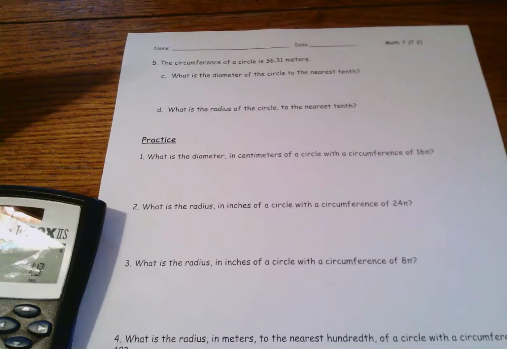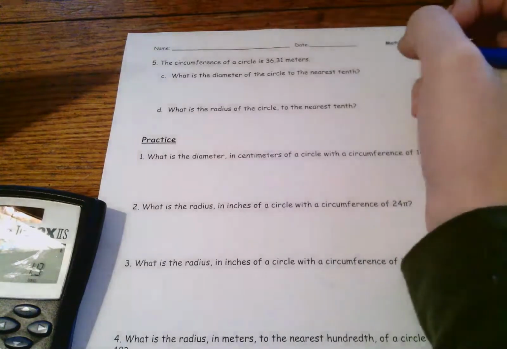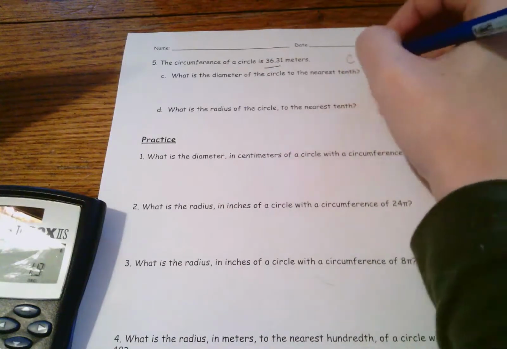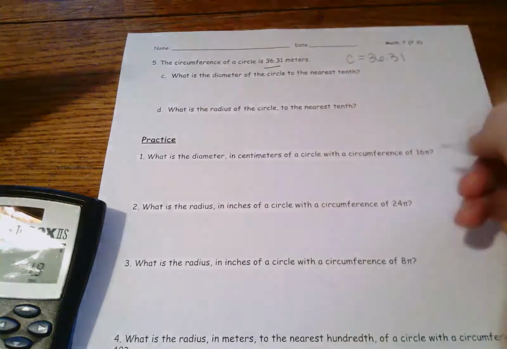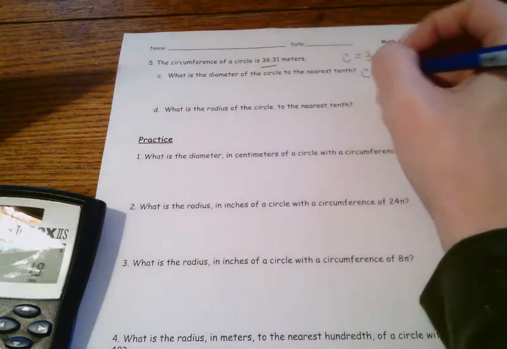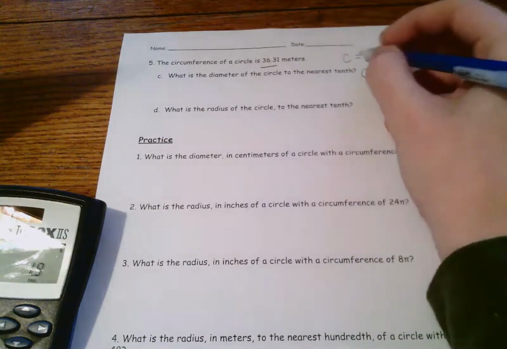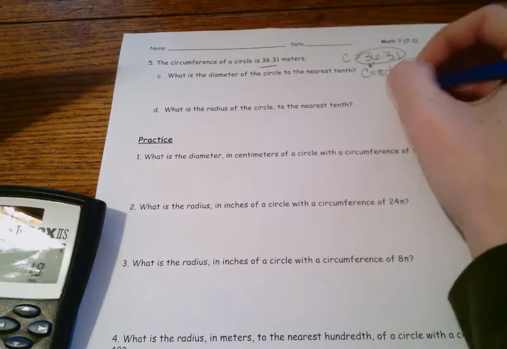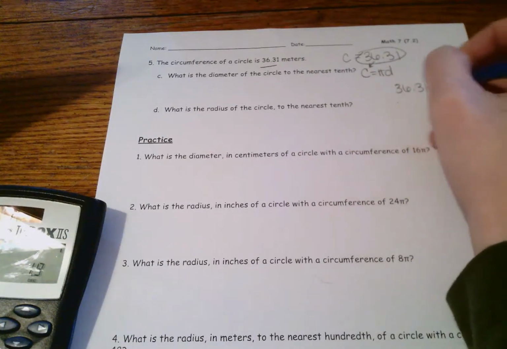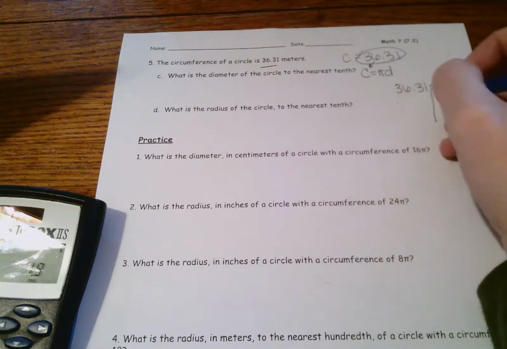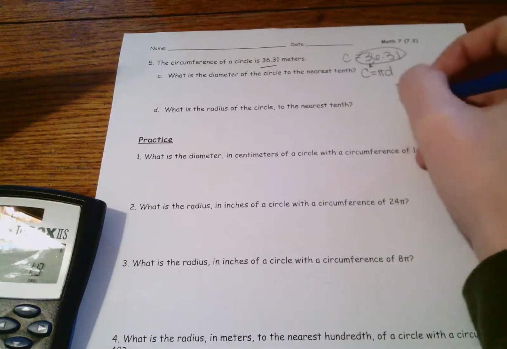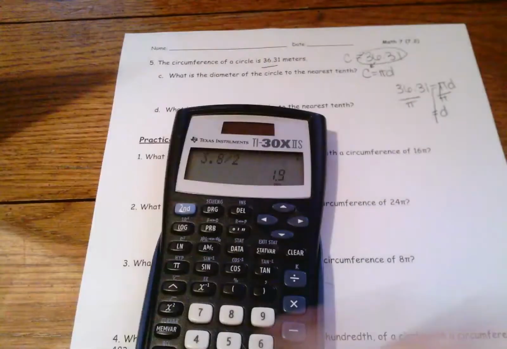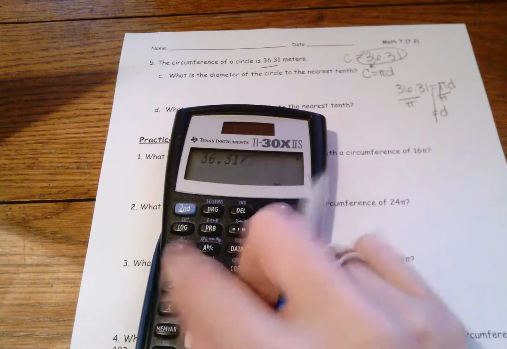So it says the circumference of a circle is 36.31 meters. Again, there's no pi there, but that's okay. Circumference equals 36.31. Well, circumference is also equal to pi times d. So I can take my 36.31 and that equals pi d because that is my circumference. Drop my line, divide both sides by pi to get d out by itself. I get that my diameter is 36.31 divided by pi.